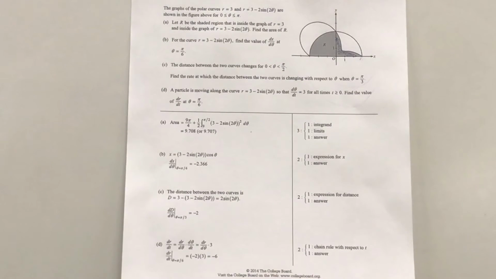And then finally, part D is kind of a weird question here. They say, all right, now the particle's moving along that curve, and d theta dt equals 3 for all values of t. Find the value of dr dt when theta equals pi over 6. So you kind of have to do some algebra manipulating here. To find dr dt, you can think of it as dr d theta times d theta dt, and algebraically those d thetas would kind of cancel out.